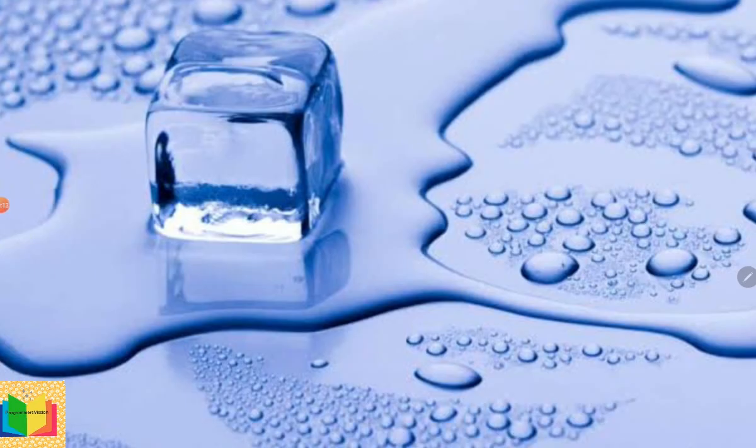Melting or fusion. A process in which a solid substance changes into a liquid on heating is called melting, or the other name for melting is fusion. The melting of a solid substance takes place at a fixed temperature. The temperature at which a solid substance melts and changes into a liquid at atmospheric pressure is called its melting point. For example, ice melts at a temperature of 0 degrees to form liquid water. So, the melting point of ice is 0 degrees Celsius.